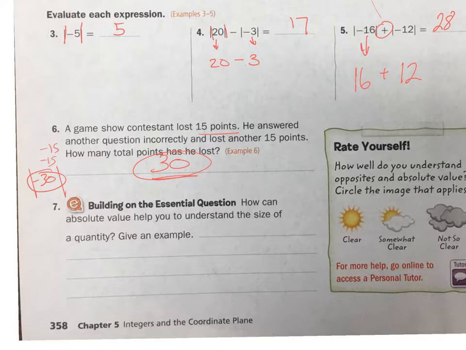And I did, in the teaching video, I gave that example of how far a bird is above sea level and how far a fish is below sea level, so you can get the total distance. You can do that by finding the absolute value of those numbers. So we'll just go with that as a way to understand the size of a quantity.